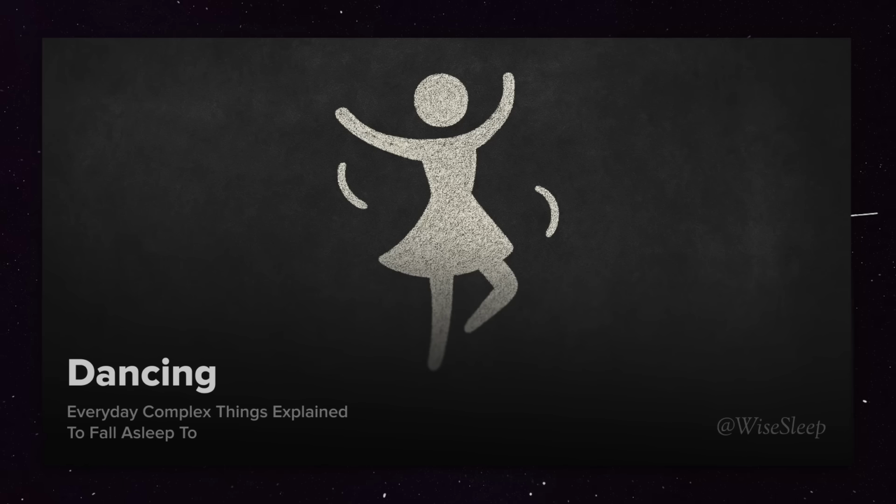Dancing also activates many parts of the brain. It requires spatial awareness, timing, and often memory, especially if you're following a routine. For this reason, it's used not only for entertainment, but also in therapy and exercise. It helps improve balance, flexibility, and coordination.